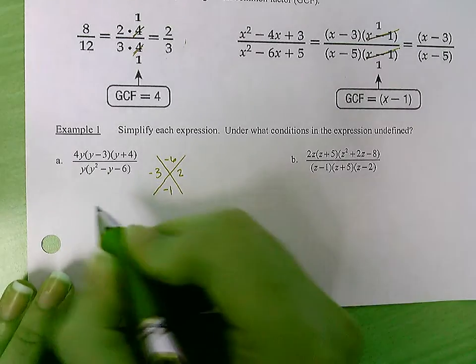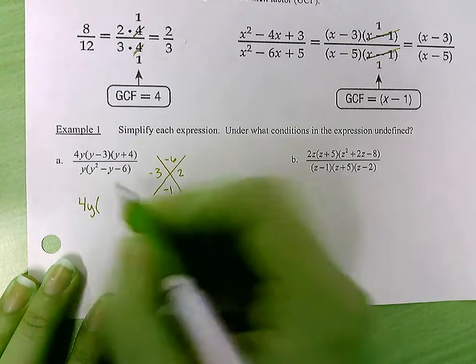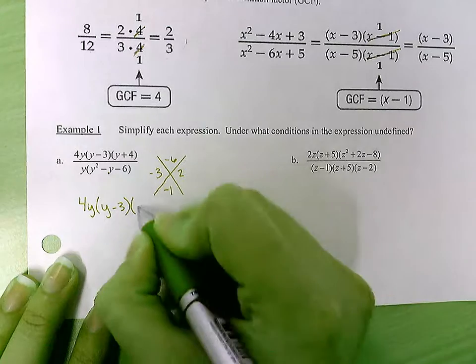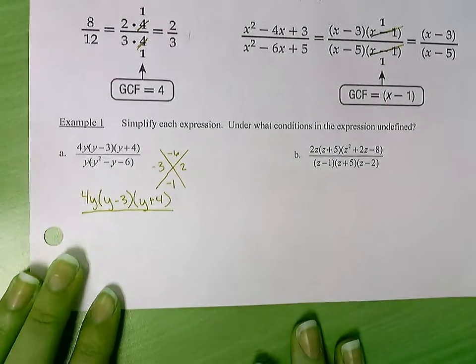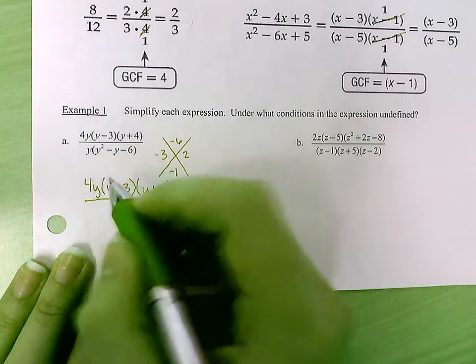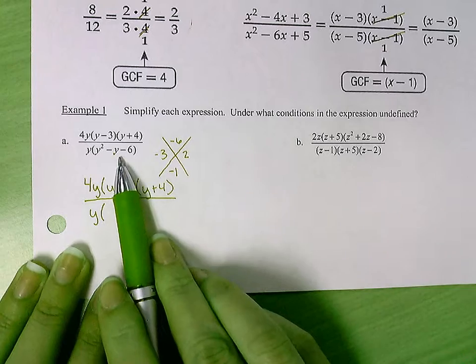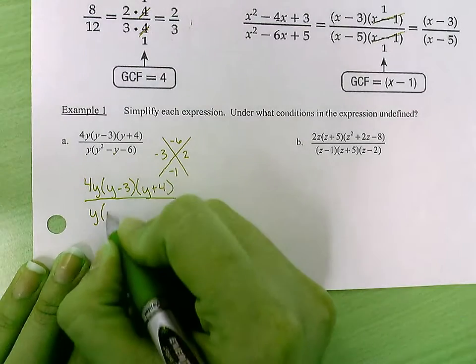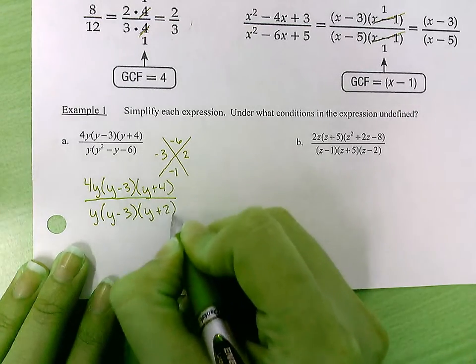So rewriting this, I have 4y times y minus 3 times y plus 4 as my numerator. Then in my denominator, I still have that y out front. And then I factored this part with a negative 3 and a 2. So I'll have y minus 3 and y plus 2.